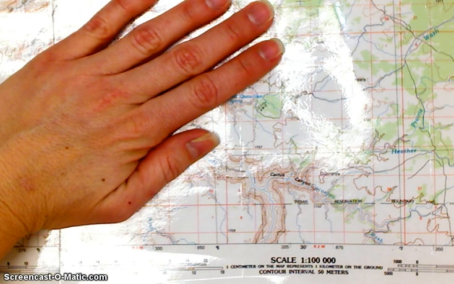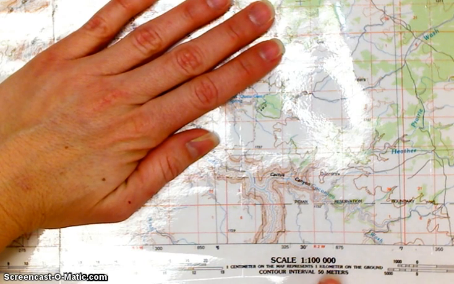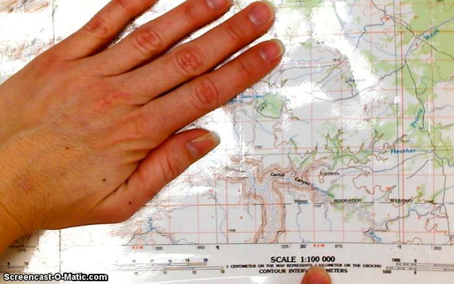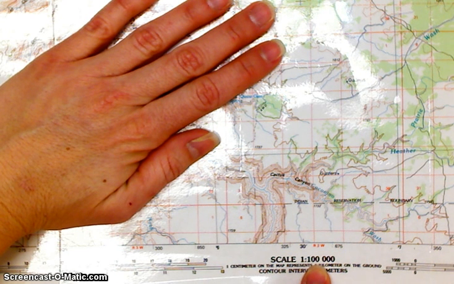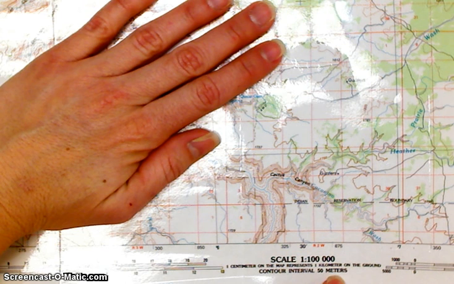Okay, this map has a different scale. This scale is 1 to 100,000, so 1 inch on this map would correspond to 100,000 inches of actual land. And contour interval for this map is 50 meters. This is actually the Grand Canyon map that normally is on the wall in the back corner of the room. Of course, we're down at the bottom, so you can't really see much of the Grand Canyon.